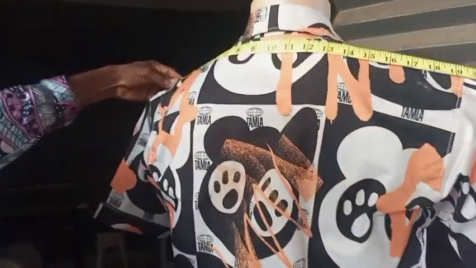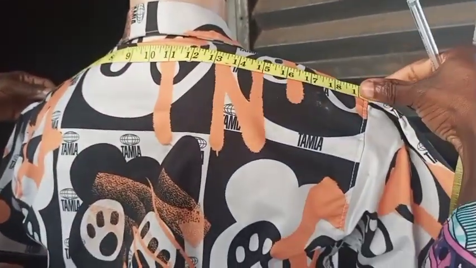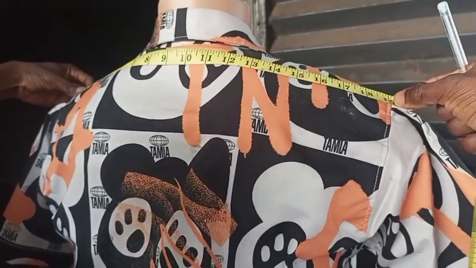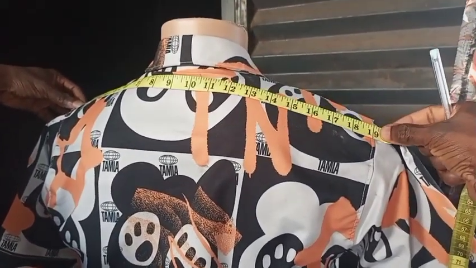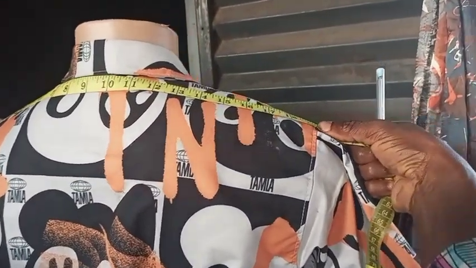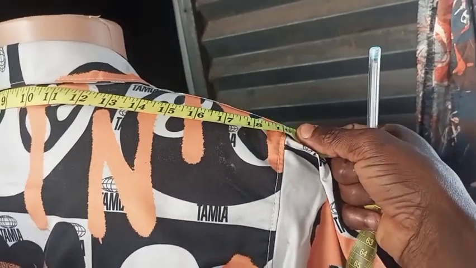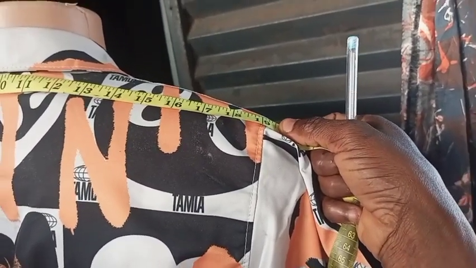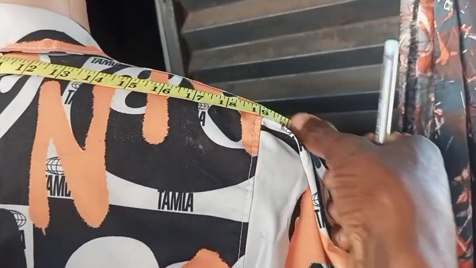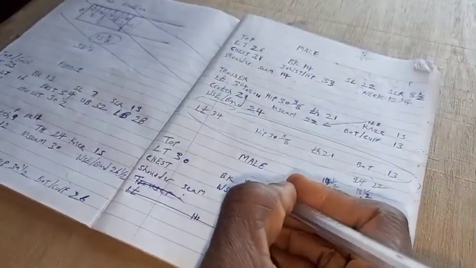For the back, you measure the back. The back is 19 1/4.